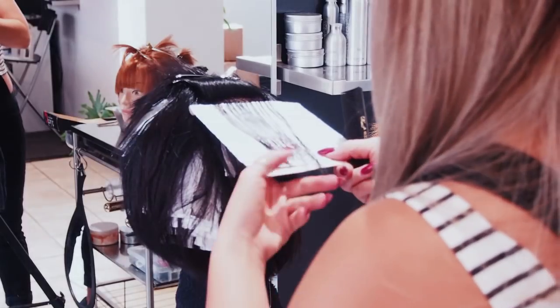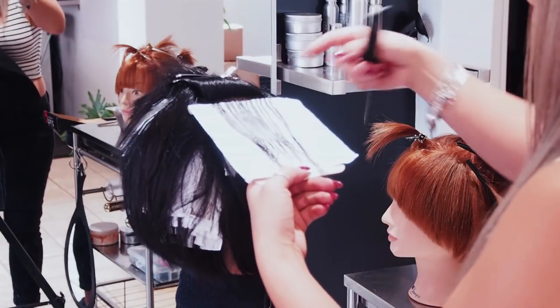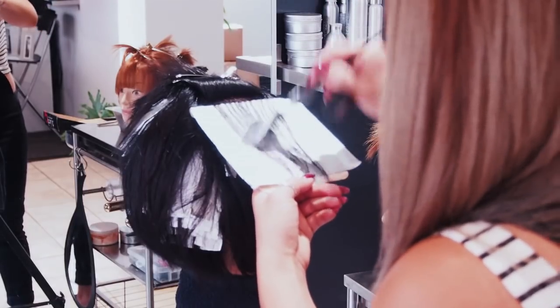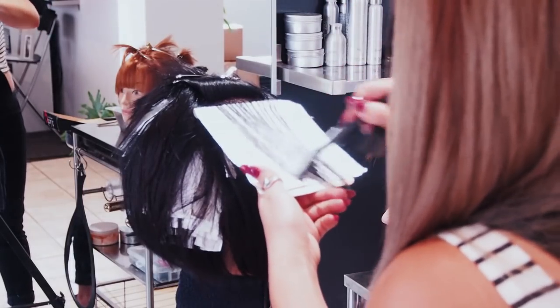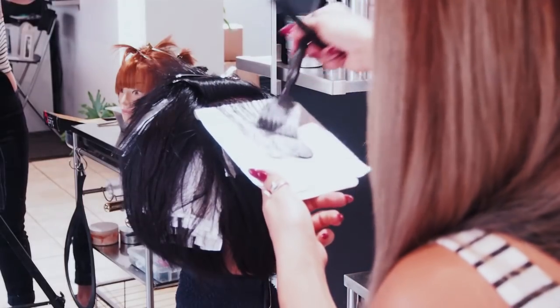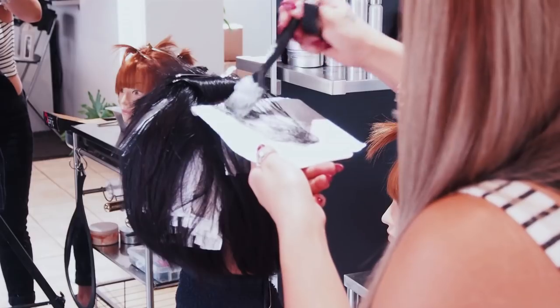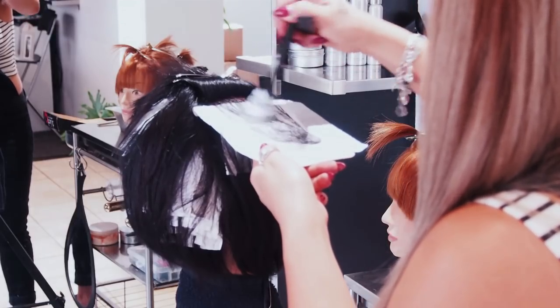So talking again about density, if the person's hair is really, really fine, this might be the size of a medium weave for them, depending on how fine. If they have really fine hair and really low density of hair, this is definitely going to be a medium size weave for them.